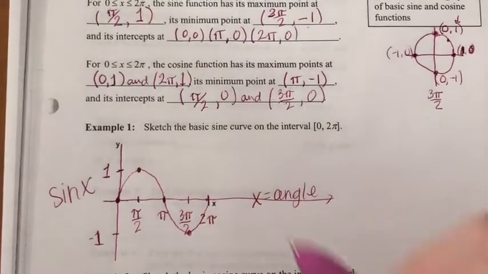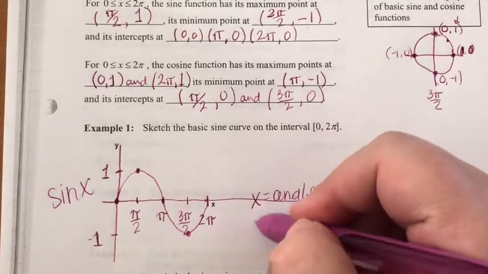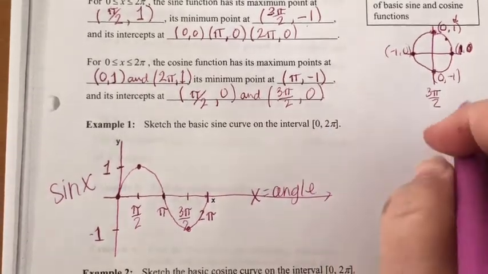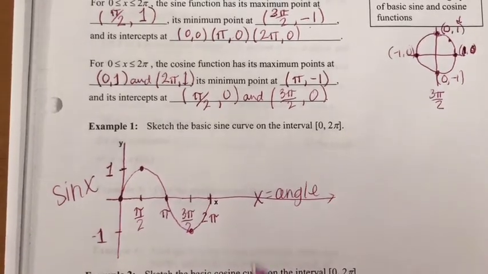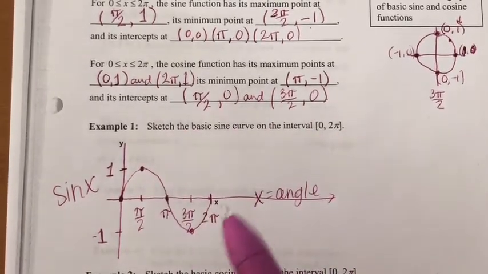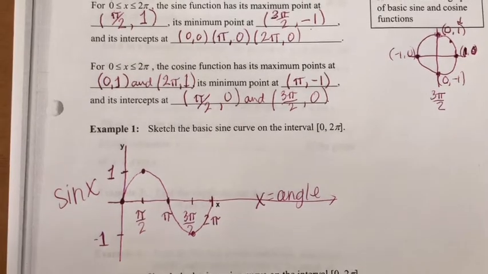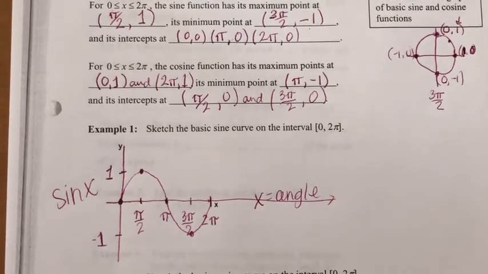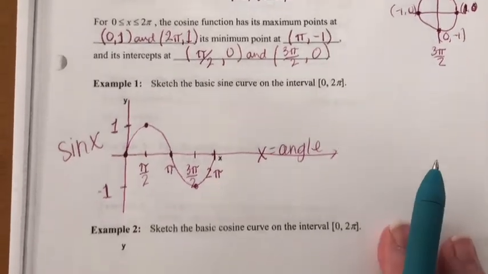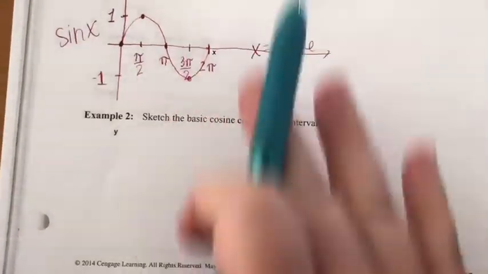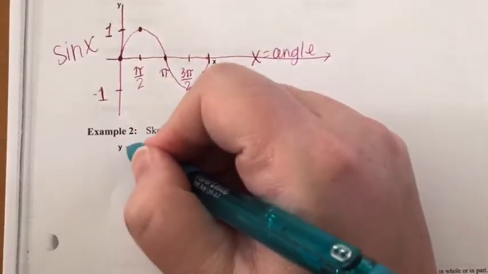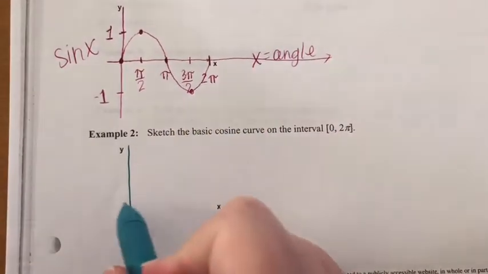And that's the main part we look at. It would keep on going forever and ever, because we can keep on getting these same values as you keep on going around the unit circle more and more times. So that's the sine graph. Then the cosine graph, we kind of just do the same type of thing on it. But instead of the y-axis being what we know as the y's, it's going to be the x's from the unit circle.